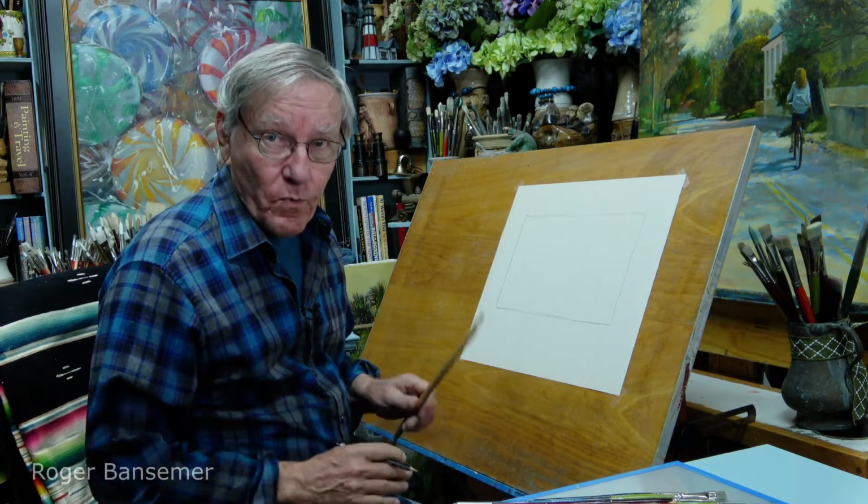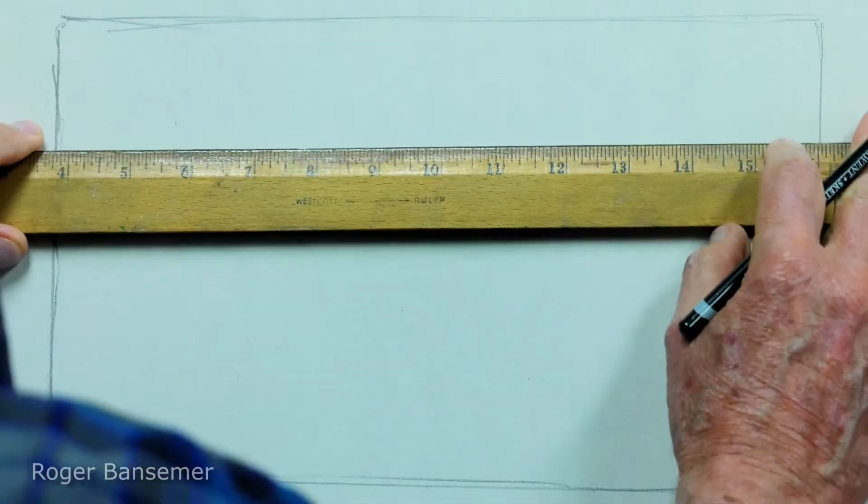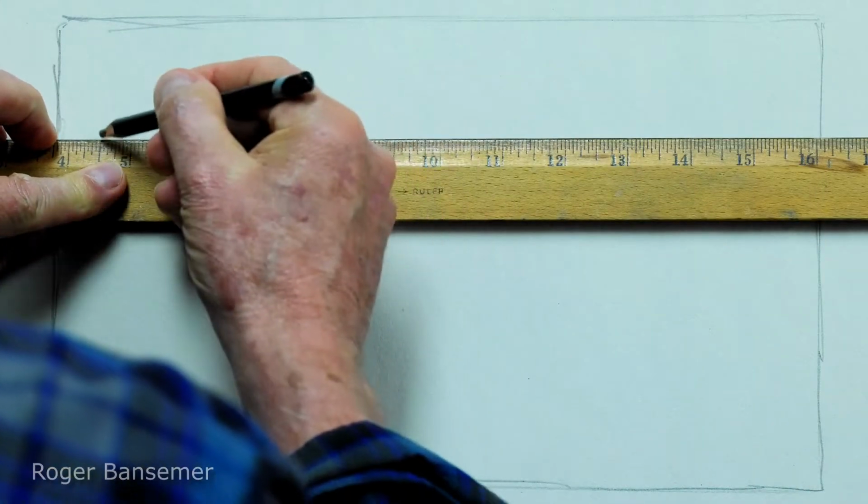I'm going to go over the basics of 1- and 2-point perspective. The 1-point perspective is very simple, so if you're familiar with that, you might want to just skip ahead to the 2-point perspective. First, we'll start with the horizon line.